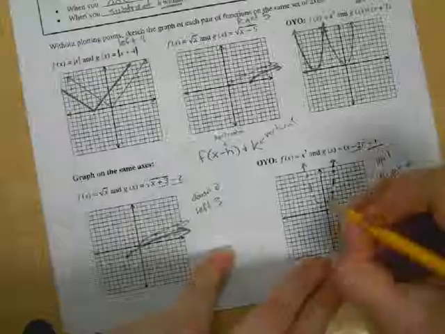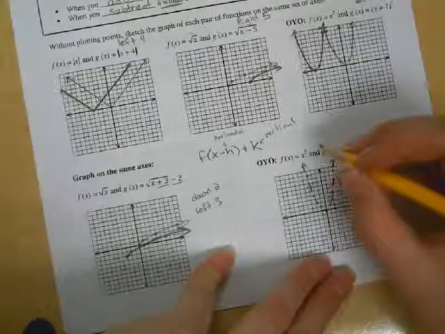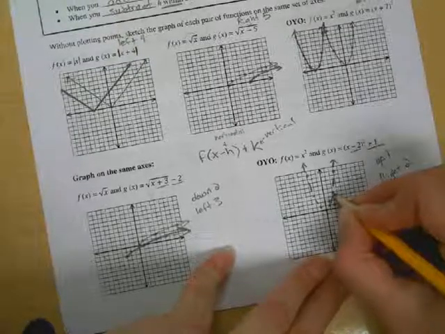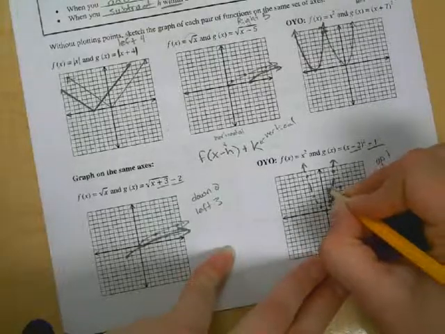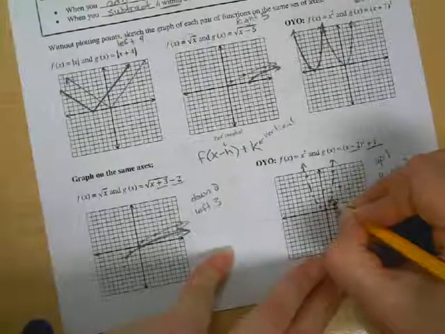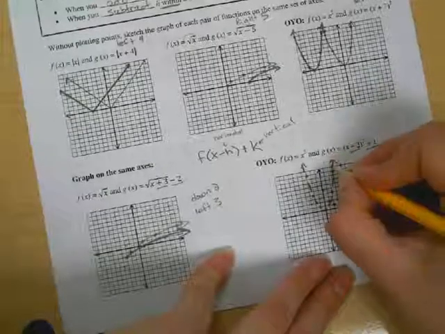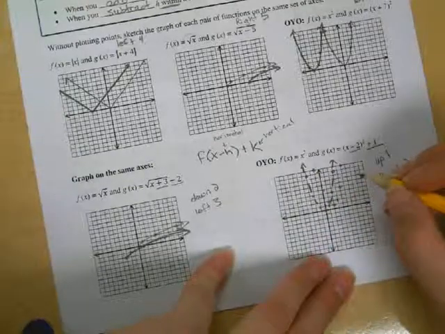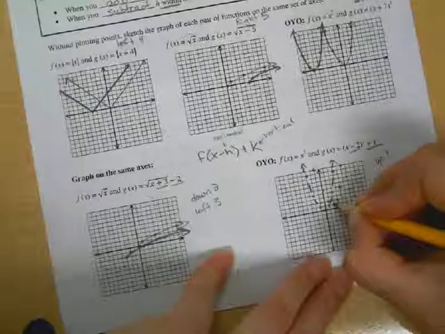Up 1, right 2. That's my new starting point. Then do the pattern. Up 1 over 1, up 4 over 2, and then up 9 over 3. Graph those points. Connect my dots.